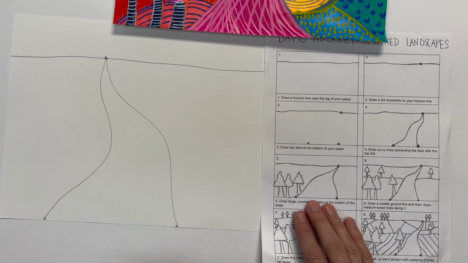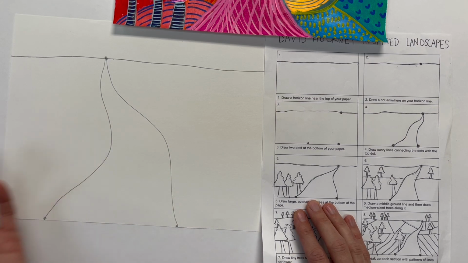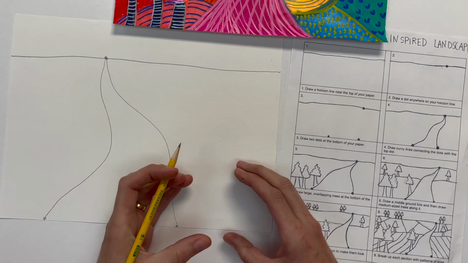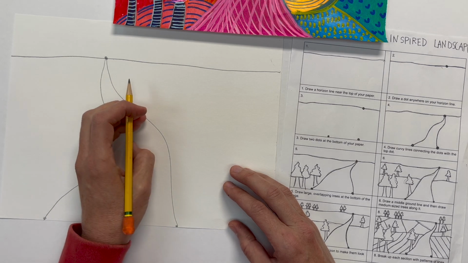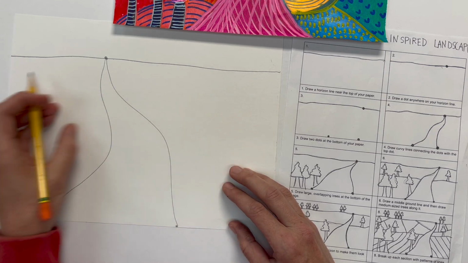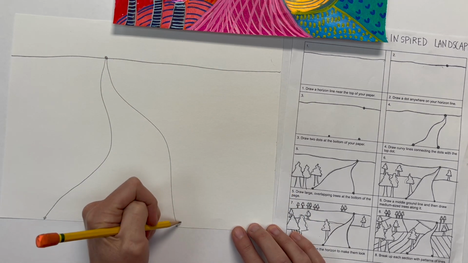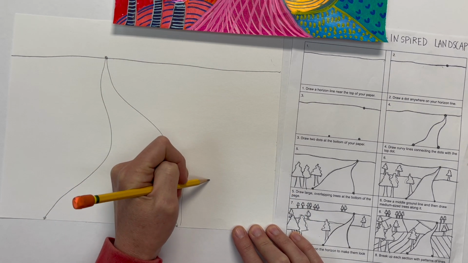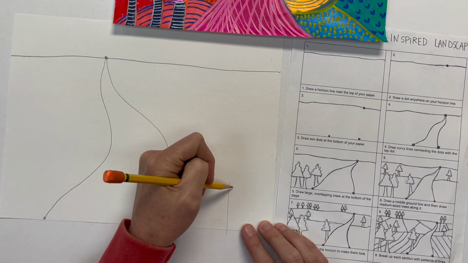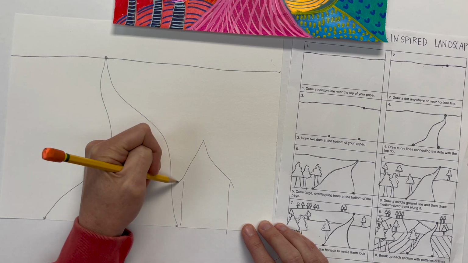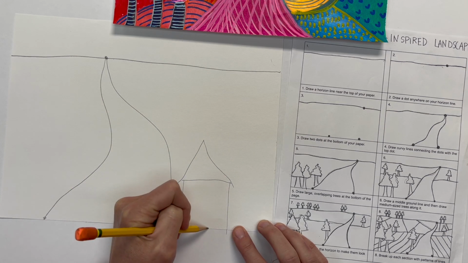If you want it to be like houses, for example, a few houses in your landscape, you can make large houses up front, medium houses in the middle ground, and small houses near the horizon line in the background. Maybe I'll do a few examples like that.